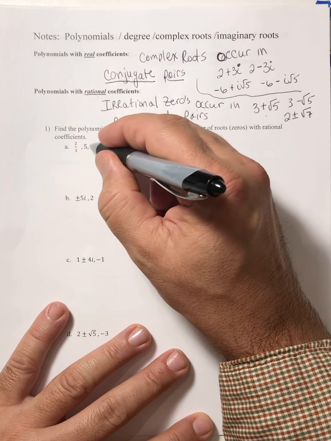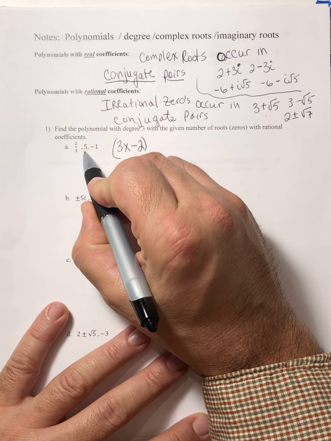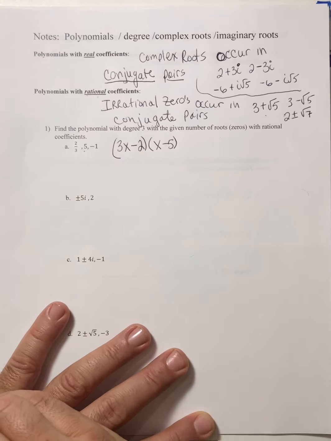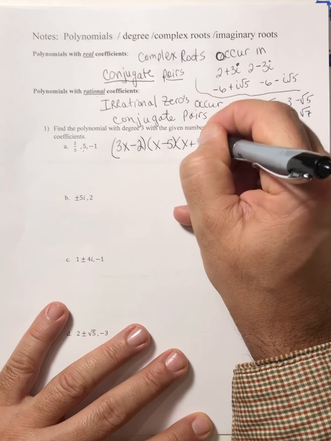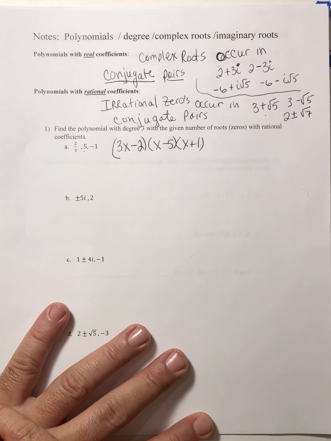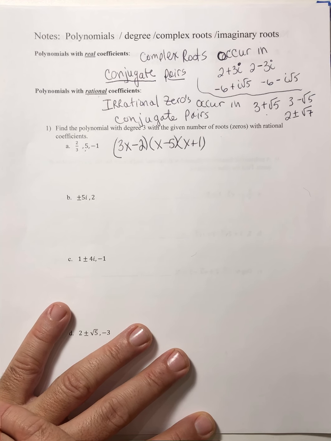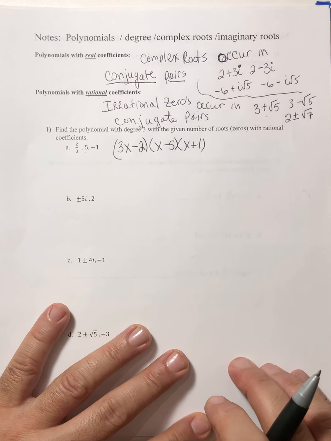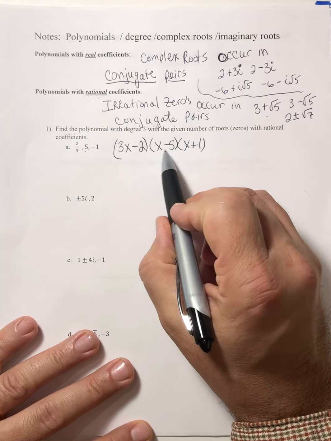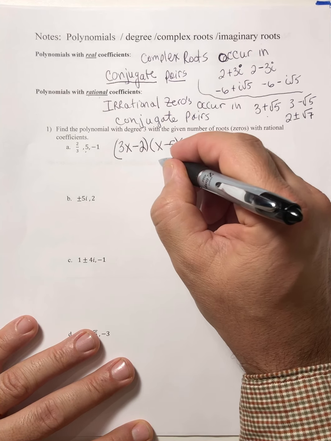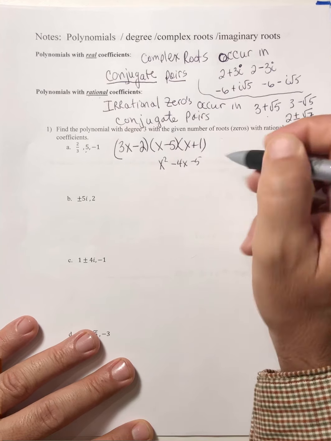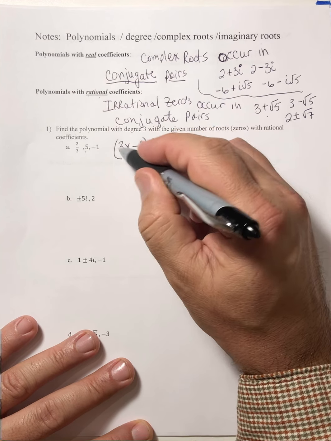And then you're going to say, if 5 is a root, then you're going to say x minus 5, and then x plus 1. Okay? Now, since we're in pre-calculus, I want us to write these out in polynomial form. So I'm going to multiply these together. You should be able to do that in your head. So it's x squared minus 4x minus 5. And now I just have to multiply this times this.